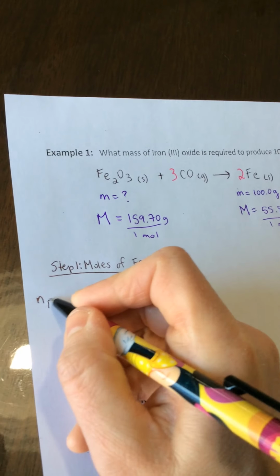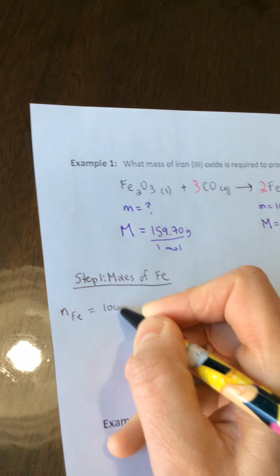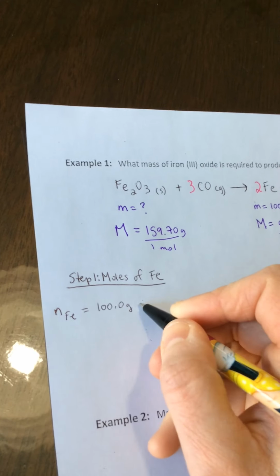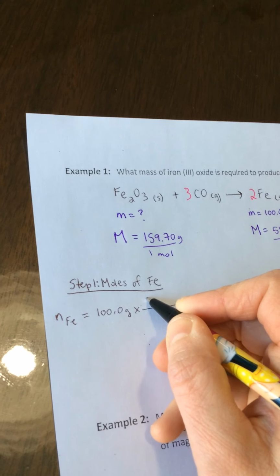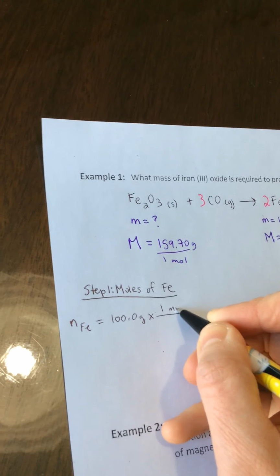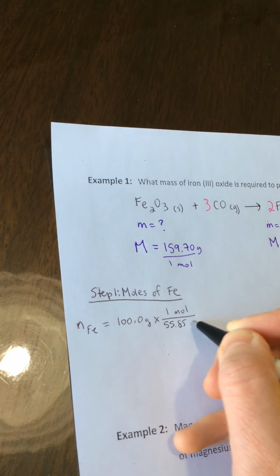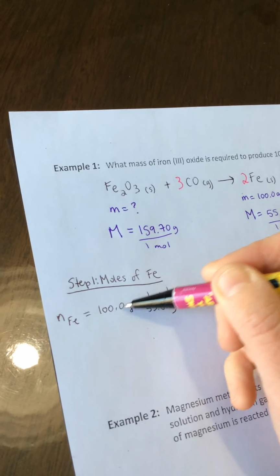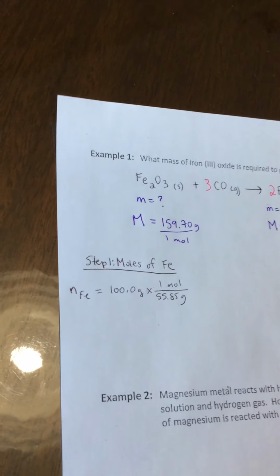So moles of Fe, we're going to take our mass and we're going to divide it by the molar mass. I like to write this out like this. So I'm taking the mass and I will be dividing it by 55.85.